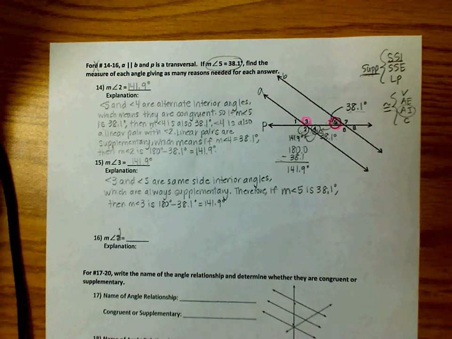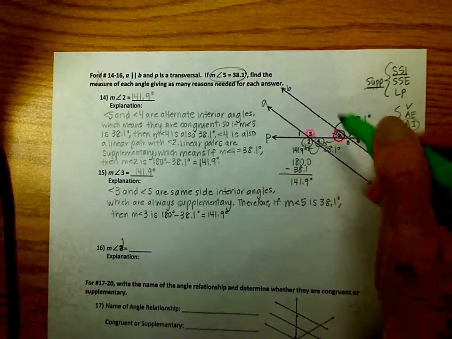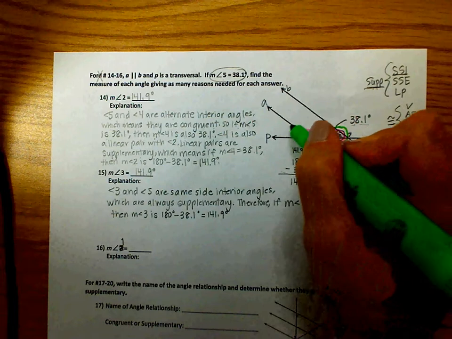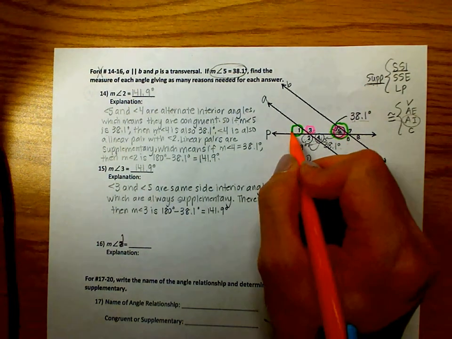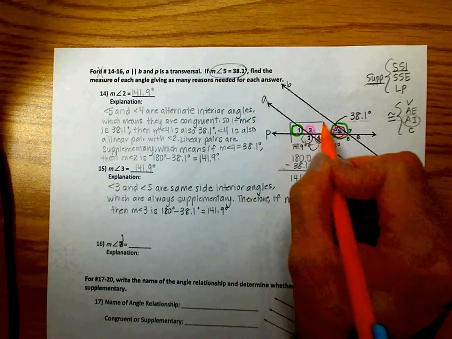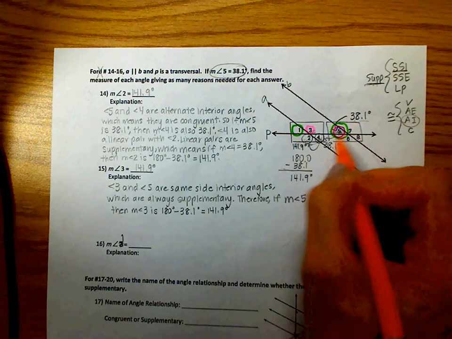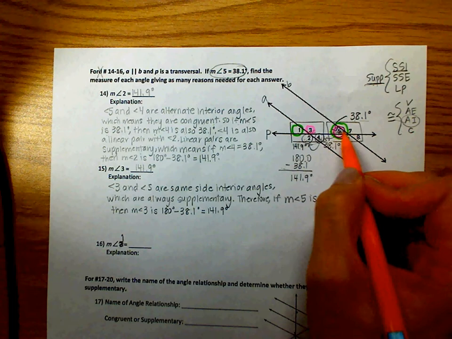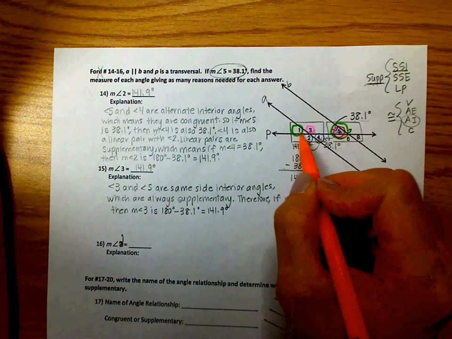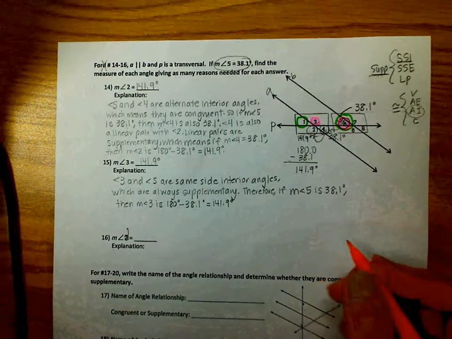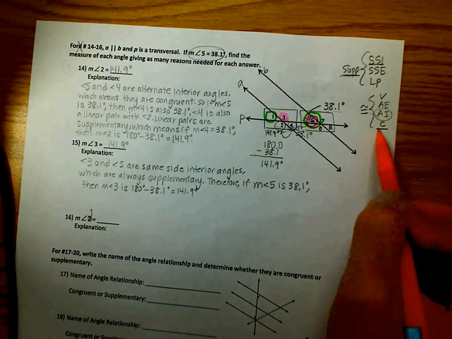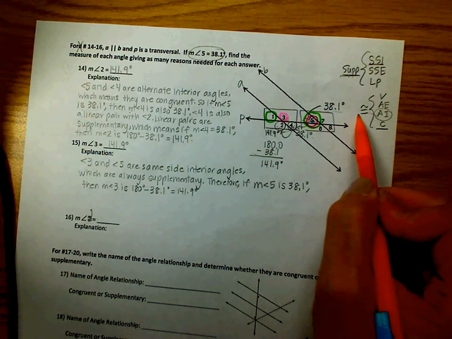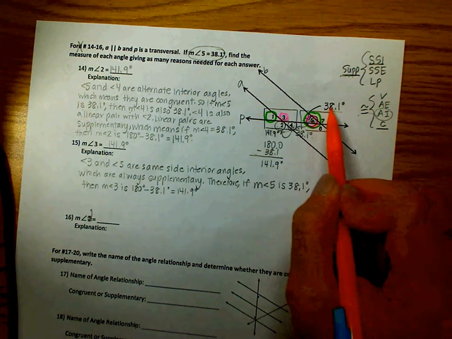So I'm going to look at angle 5 and angle 1. These also have a straightforward relationship. I would draw a box and you will see that angle 5 is on the top left part of the box and angle 1 is on the top left part of the box. These are corresponding angles, and corresponding angles are always congruent, which means if angle 5 is 38.1 degrees, so is angle 1. So we're going to say, hey, this is 38.1 degrees as well.